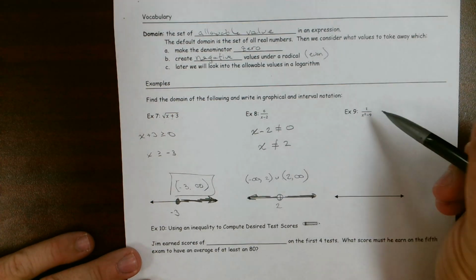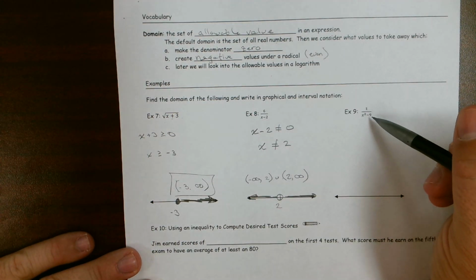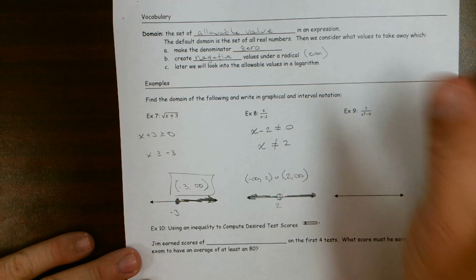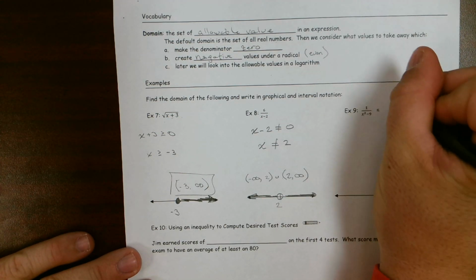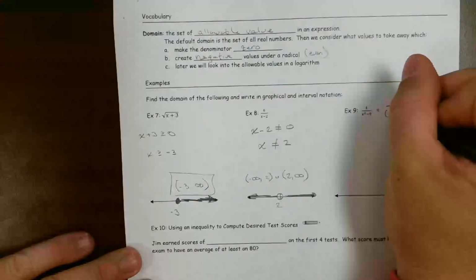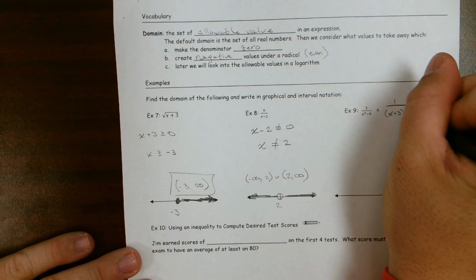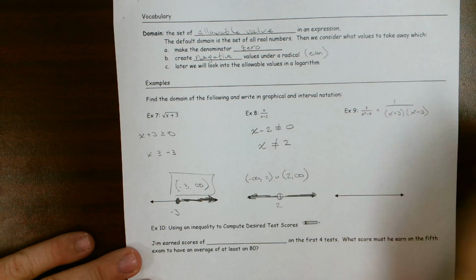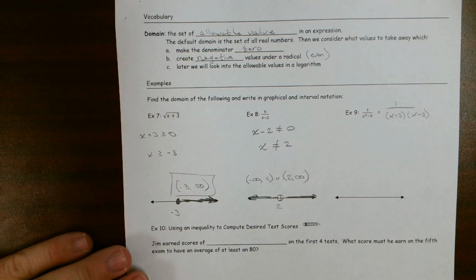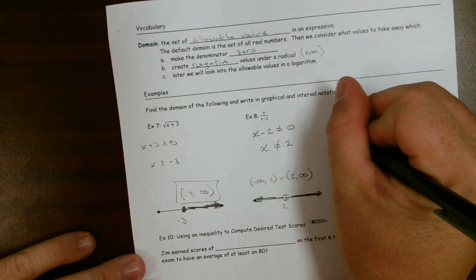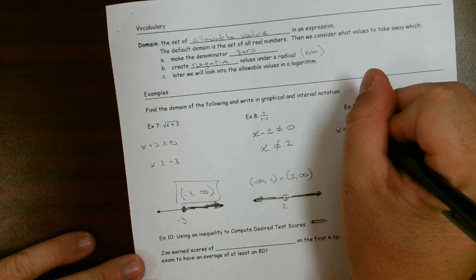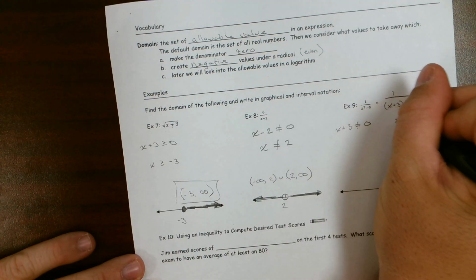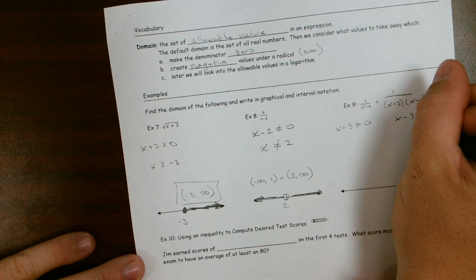Now we can look at this a variety of ways. I'm just going to factor it. I'm going to say this is the difference of squares, which factors into binomial conjugates. x plus 3, x minus 3 is the same expression. And we know the denominator cannot be 0. So x plus 3 cannot equal 0, and x minus 3 cannot equal 0.